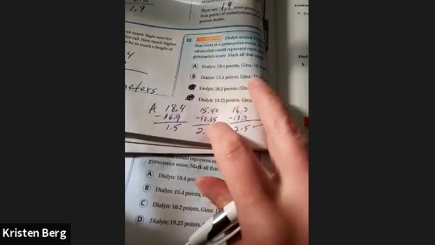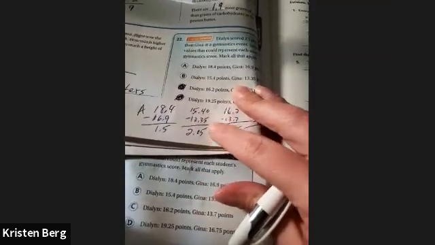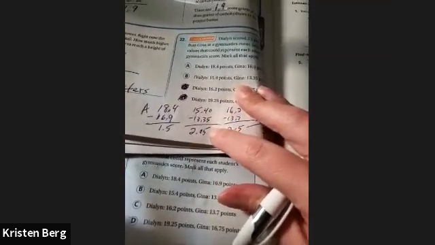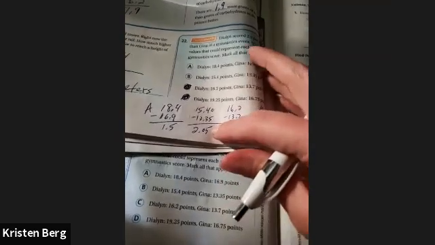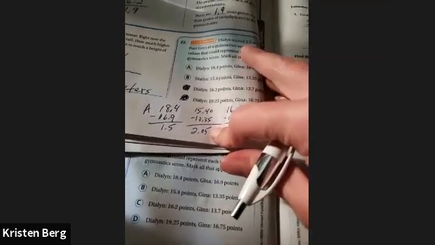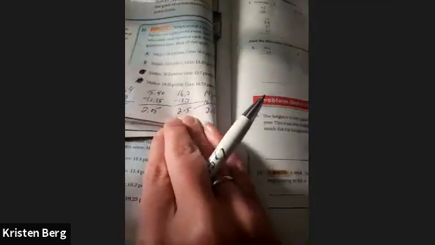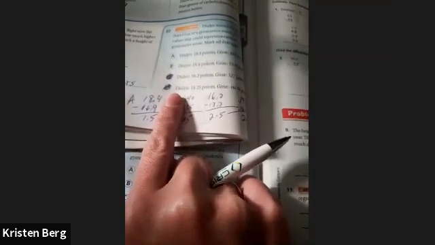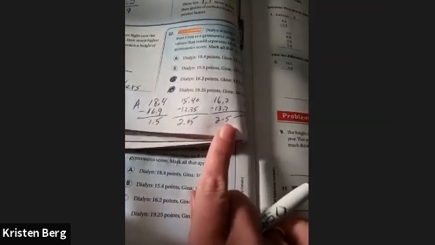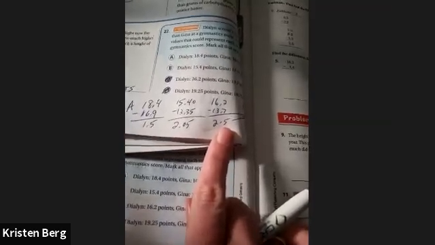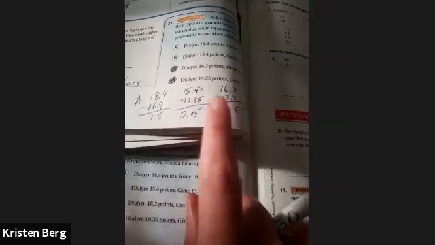Then the next one was actually 2 5/100, which is not the same as 2 5/10. So that one is not correct. However, the last two were correct if you subtracted them correctly. They both had a 2 5/10 difference between the two scores. So therefore, the only two correct answers were C and D.